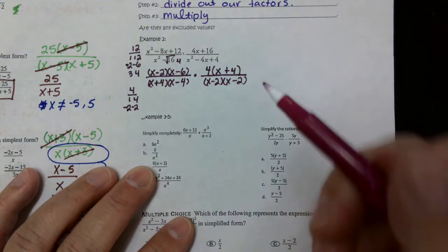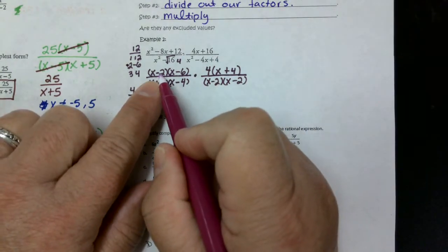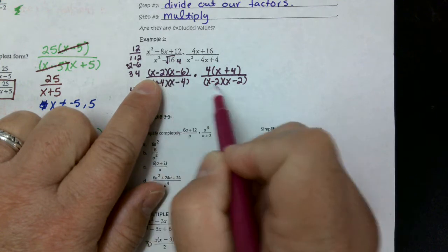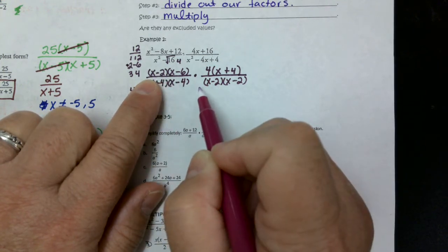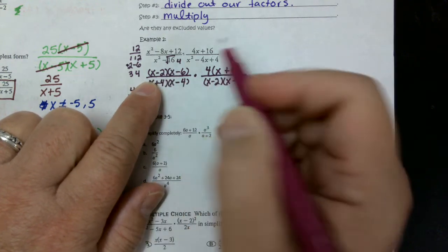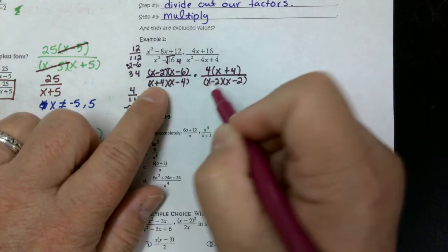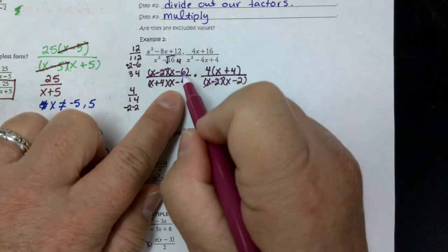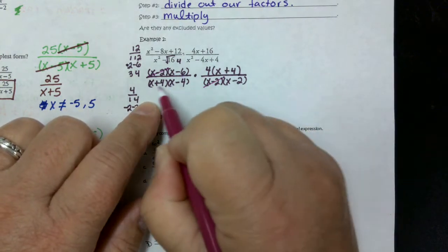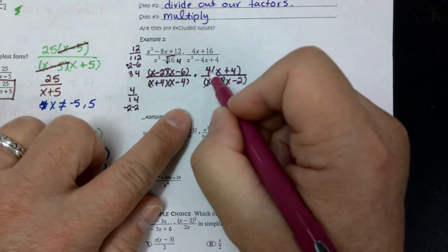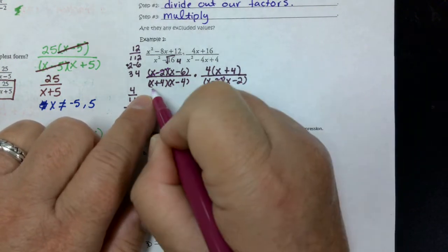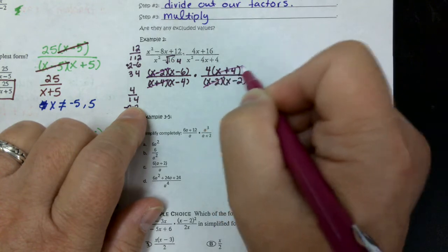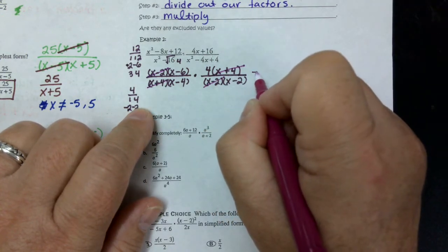So what common factors do we have? I have an x minus 2 here. Now remember, when we cross off our common factors, we have to have 1 in the numerator, 1 in the denominator. We cannot cross off sideways. So x minus 2 and x minus 2. Here's an x minus 6, but I do not have one of those in the denominator. Here's a 4. I do not have a 4 in the denominator. X plus 4, and then an x plus 4. So I can cross those off.